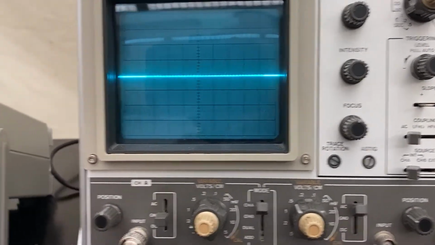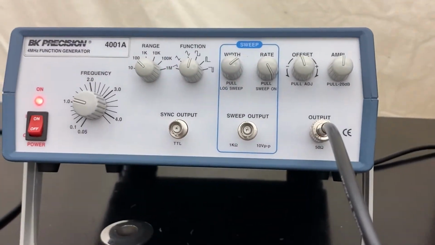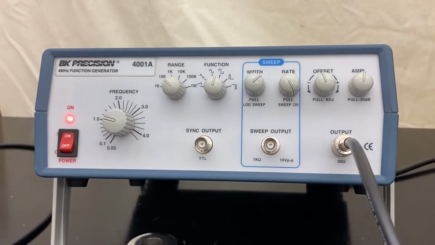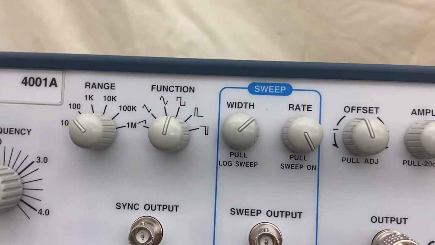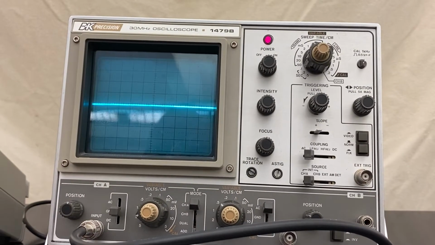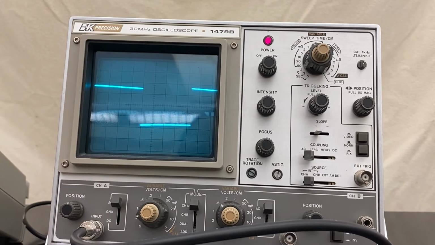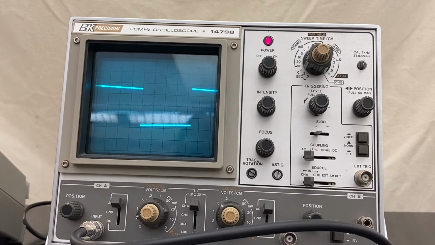Right now we are just setting it up and I am hooking it up to a function generator. This function generator is putting out a wave with a 100 hertz wave that is a square wave. And what I would do is I would display this on my oscilloscope. And that's what you get. It's either up or down, up or down.